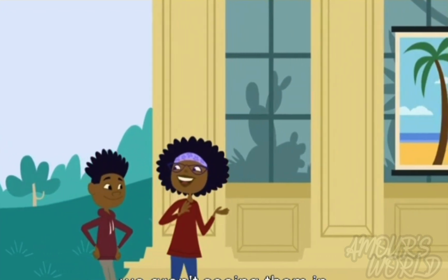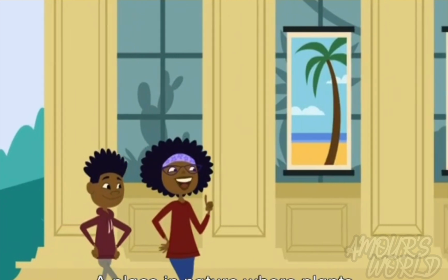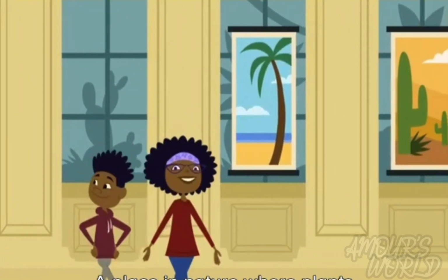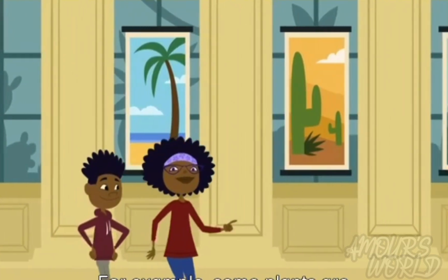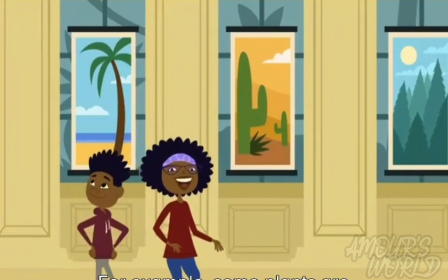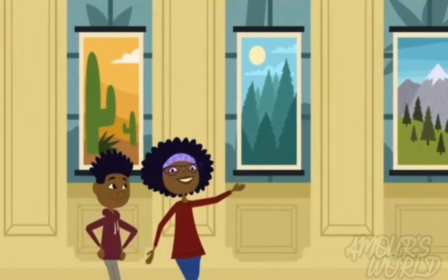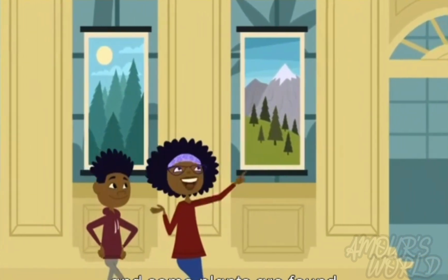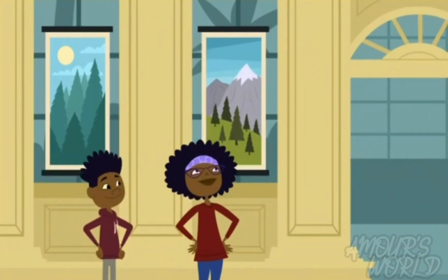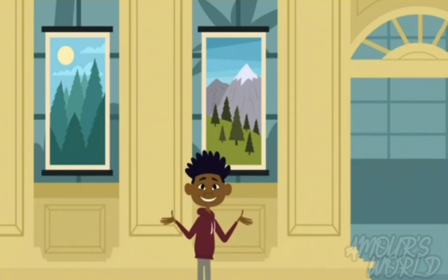their natural habitats. What? A place in nature where plants and animals usually live is called a habitat. For example, some plants are usually found in deserts. Other plants are mainly found in forests, and some plants are found only high up in the mountains. Those are all habitats. My habitat is at my mom and dad's house.